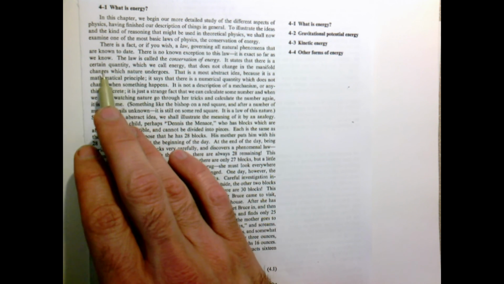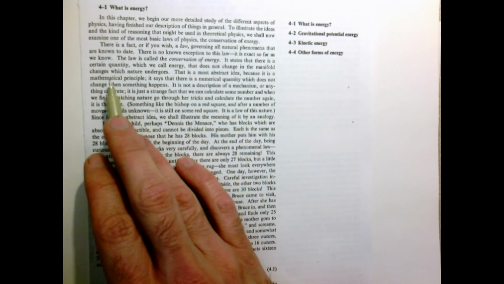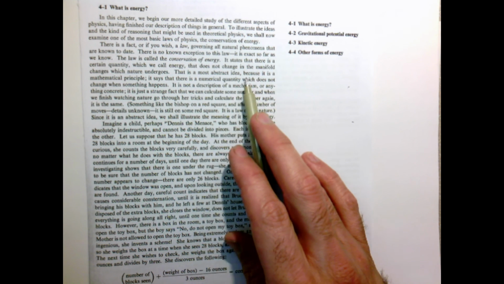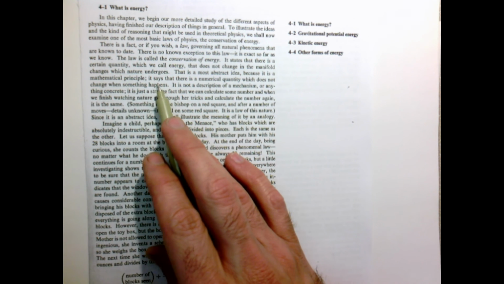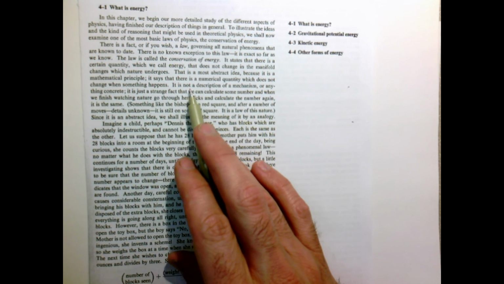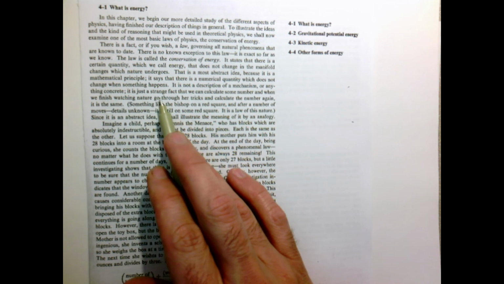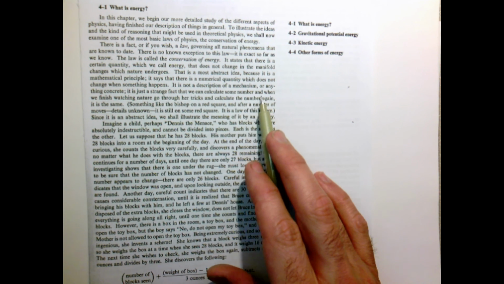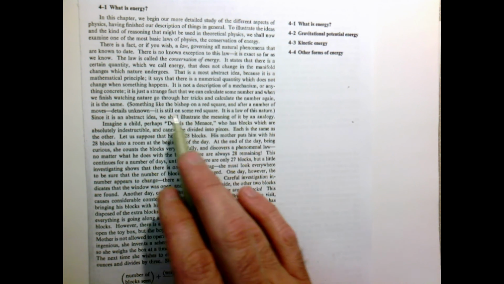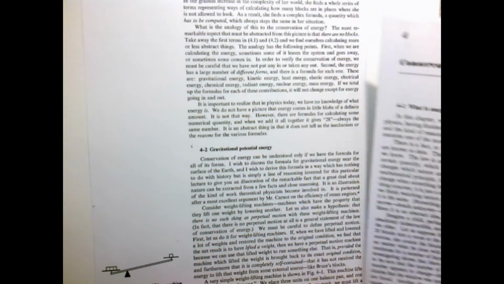It states that there is a certain quantity, which we call energy, that does not change in the manifold changes which nature undergoes. That is a most abstract idea because it is a mathematical principle. It says that there is a numerical quantity which does not change when something happens. It is not a description of a mechanism or anything concrete. It is just a strange fact that we can calculate some number, and after we finish watching nature go through her tricks, we calculate the number again. It is the same. Then he goes on with an analogy, which I'll skip.